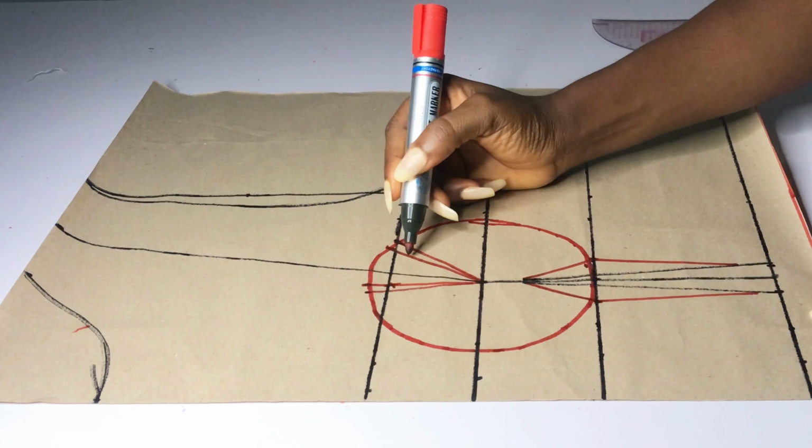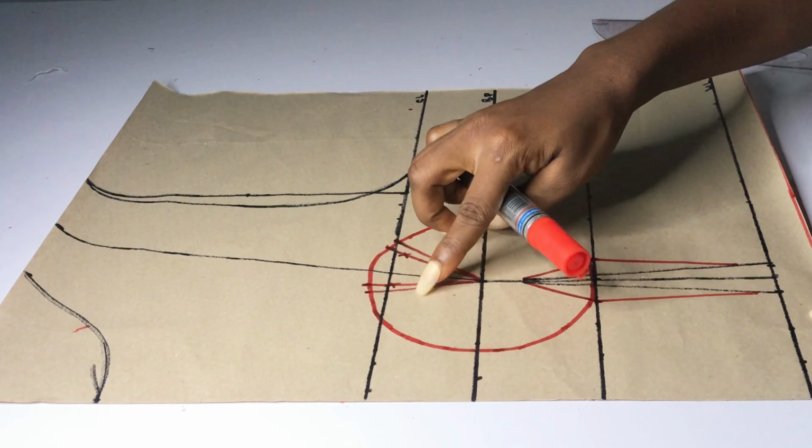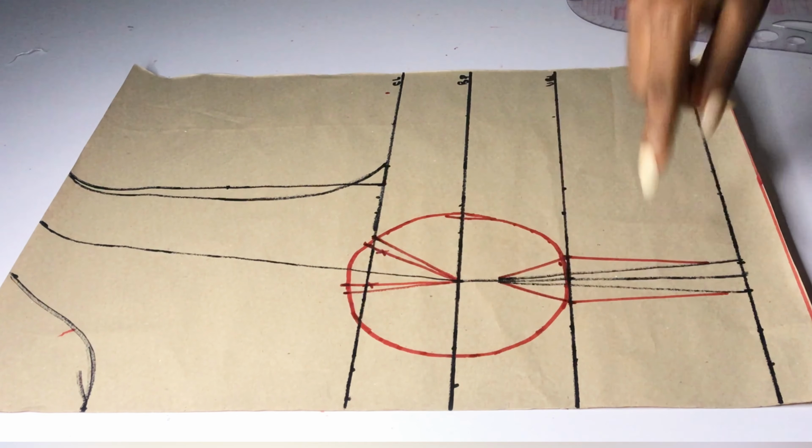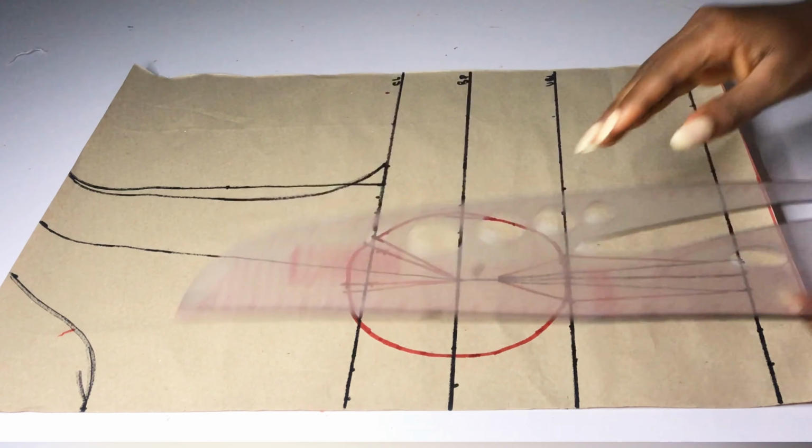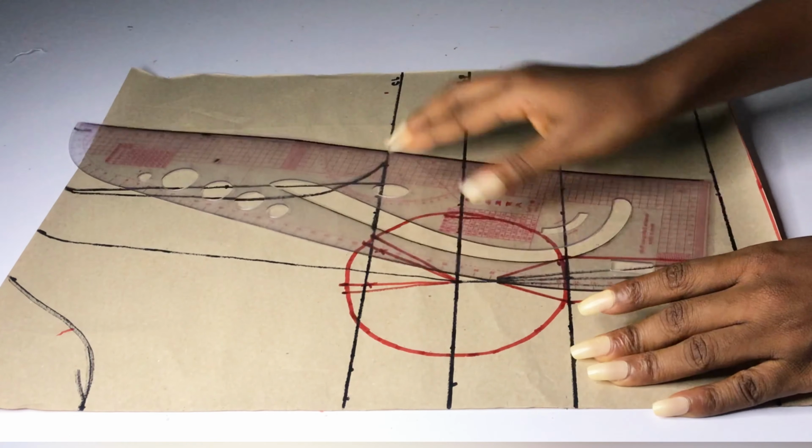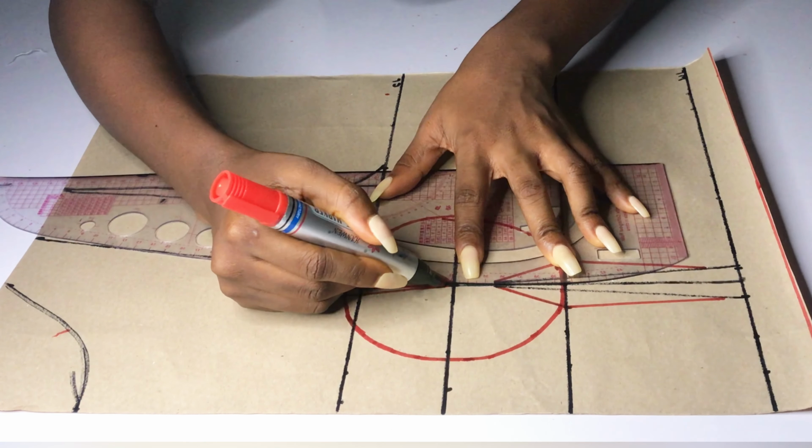So after doing that, we're not going to use this first line again. The second line is our new dart area. So what I'll do is to use my ruler to connect my darts together, just like this.